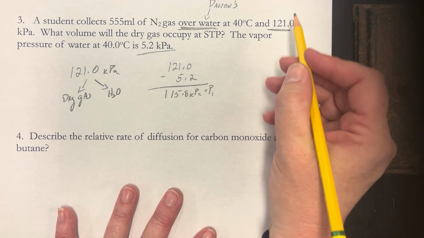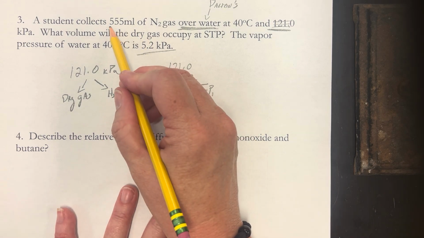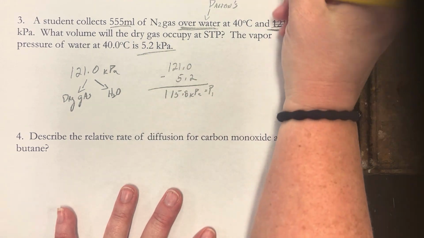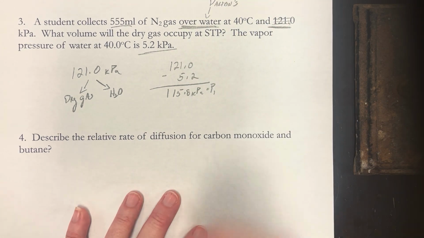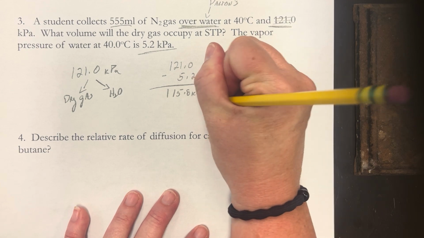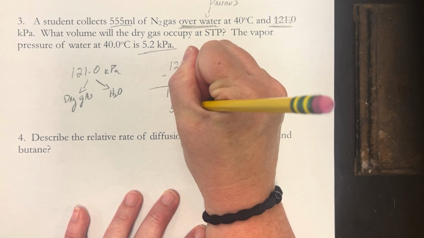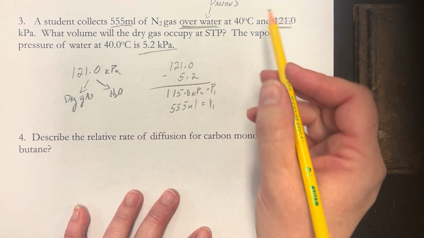Now that you have that, realize you're not going to use this 121 anymore. You're going to use that 115.8. You have a volume of your gas and a pressure. So we'll write it out this way. Your initial pressure is now 115.8. Your initial volume is 555 mL.